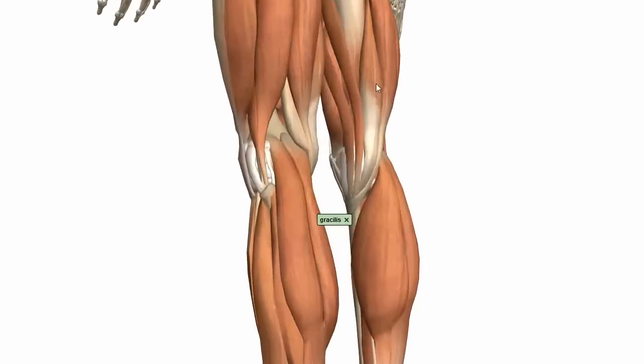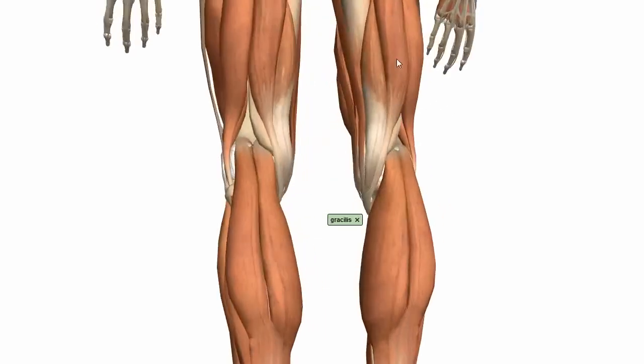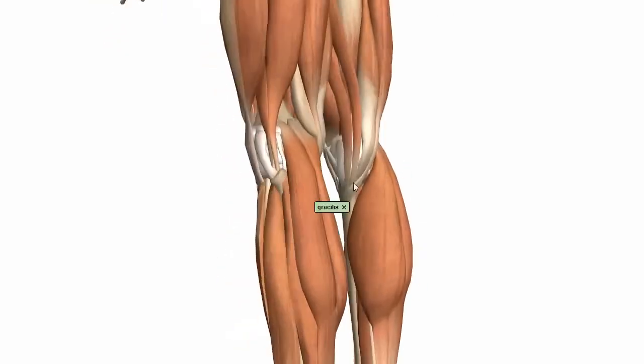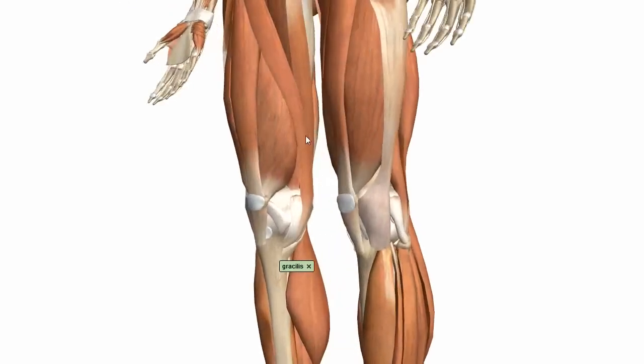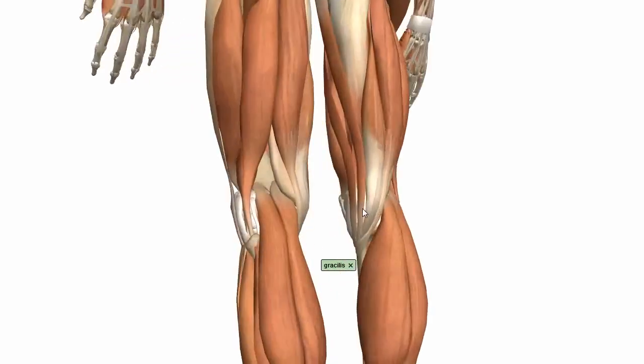You can see this muscle here, this is the semitendinosus, and its tendon inserts just behind the insertion point of the gracilis, and just anteriorly you've got the sartorius muscle, that muscle of the anterior compartment that descends obliquely along the thigh. So the insertion point of the gracilis is sandwiched between these two on the medial surface of the proximal tibia.